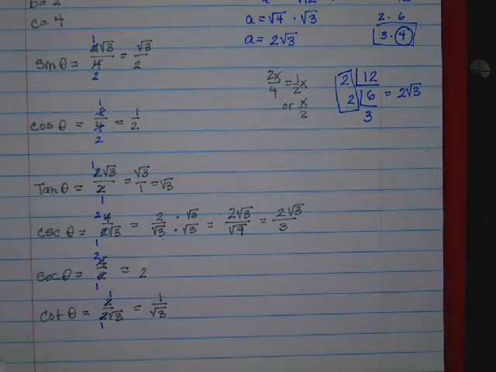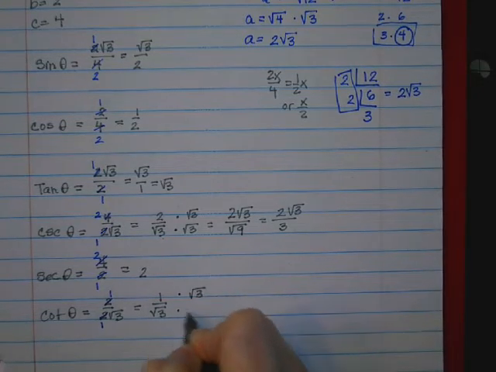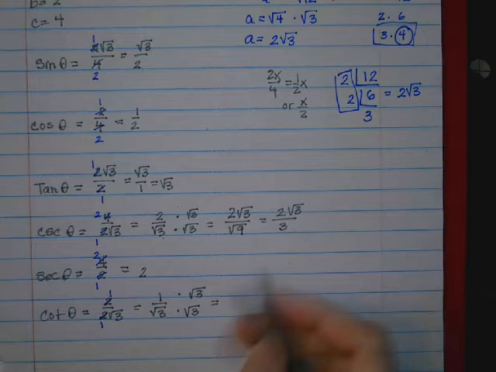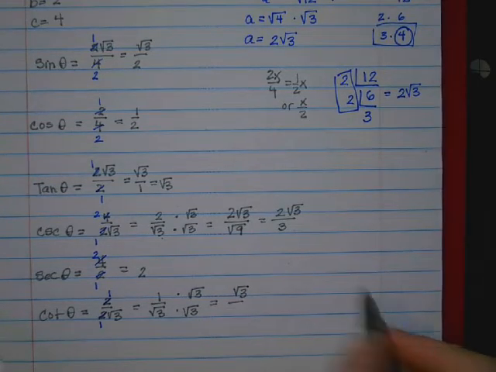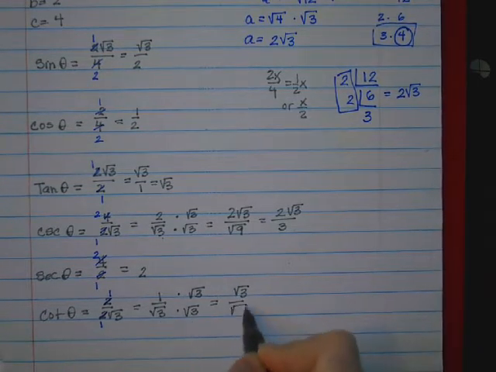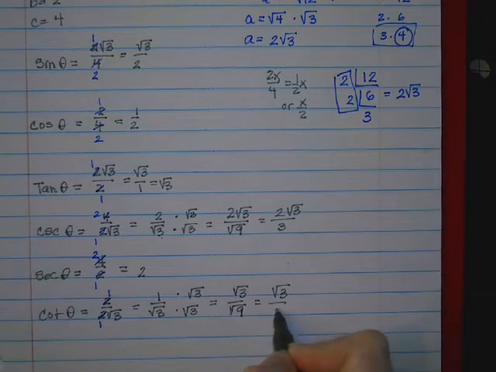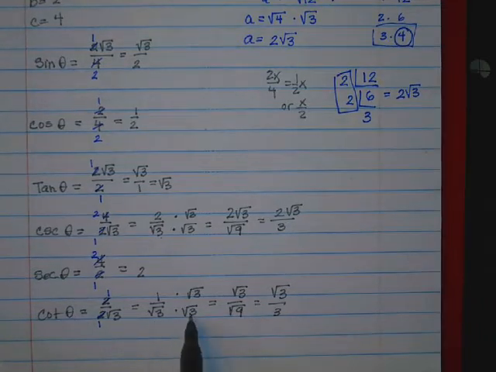Again, to rationalize our denominator, we multiply top and bottom by the given radical, square root of 3. So now we've got 1 times the square root of 3, which is the square root of 3. And the square root of 3 times the square root of 3 is the square root of 9. And the square root of 9 is a perfect square, which makes 3. Some of you will be able to go from here directly to here. You'll recognize that anytime I multiply a square root by itself, I just get what's under the radical. Some of you are really good at figuring that out.